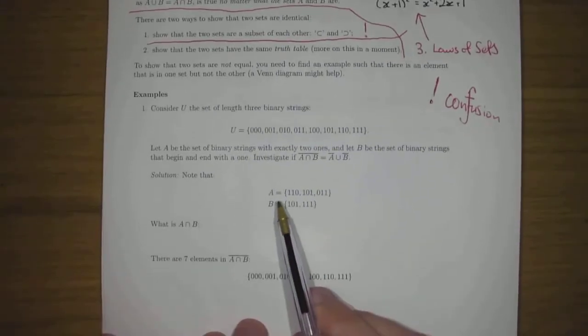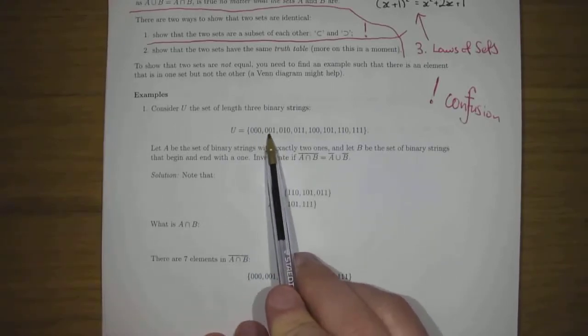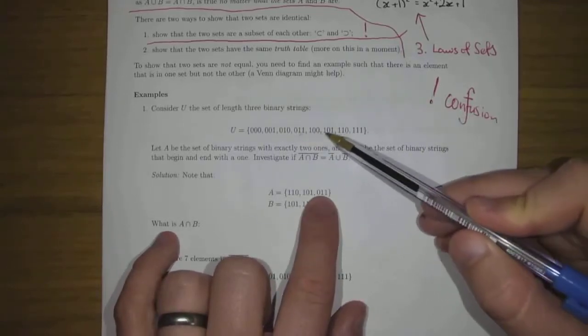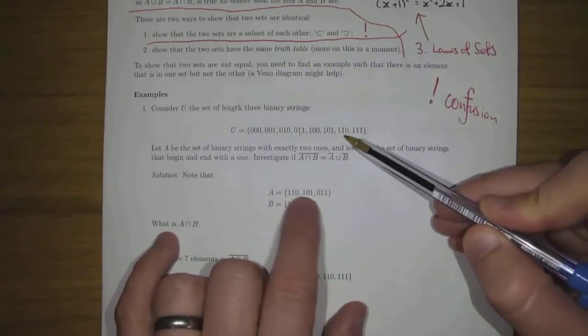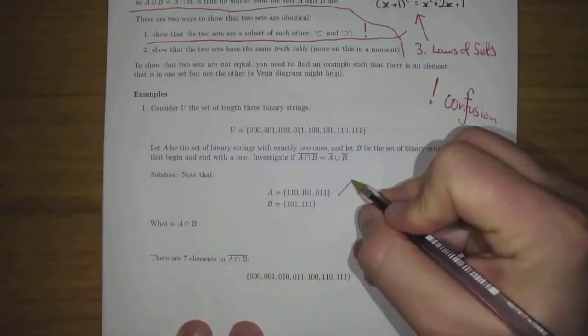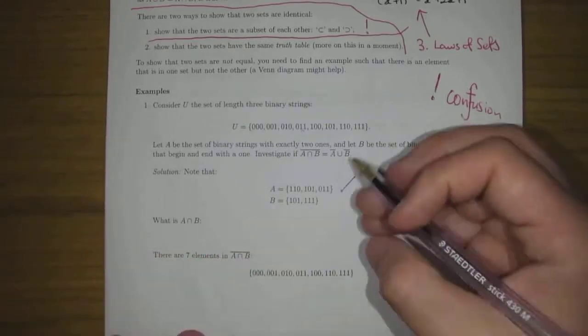Note that A has exactly 2 ones. If I just go through them: no, no, no, yes, it's there. No, yes, it's there. Yes, no, that is 3 ones. So that's A. And B starts and ends with a 1, so it has to be 1 and 1 and either a 0 or 1 in the middle.